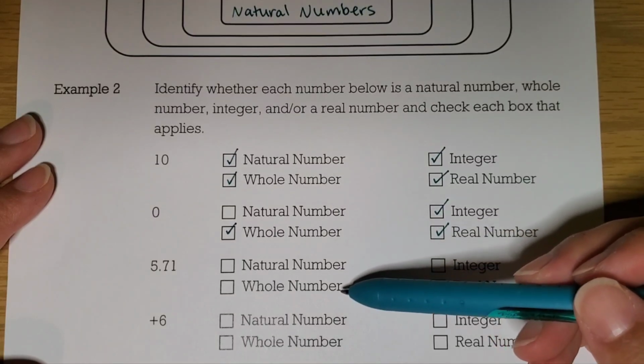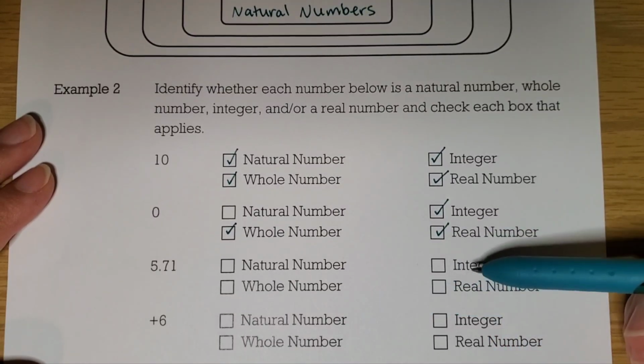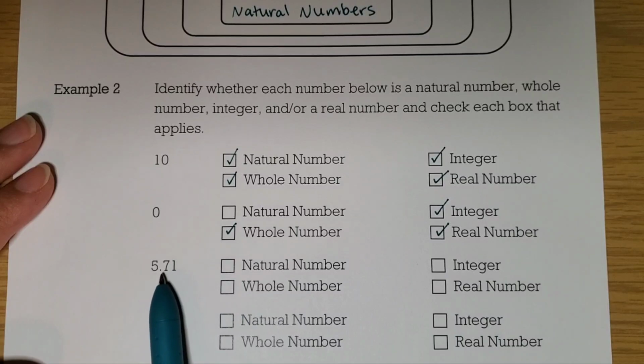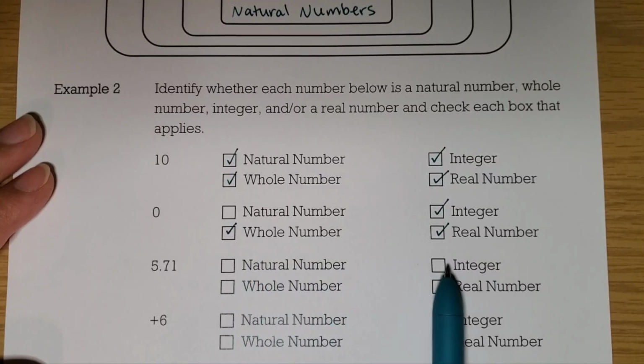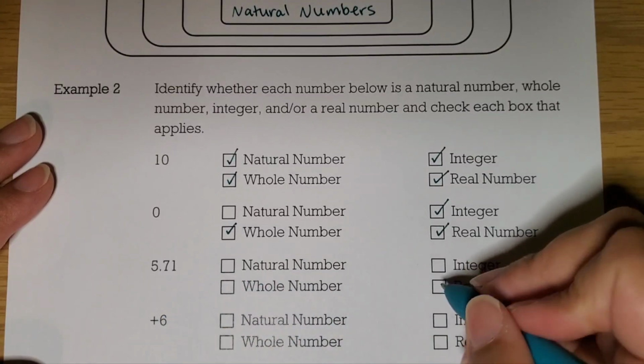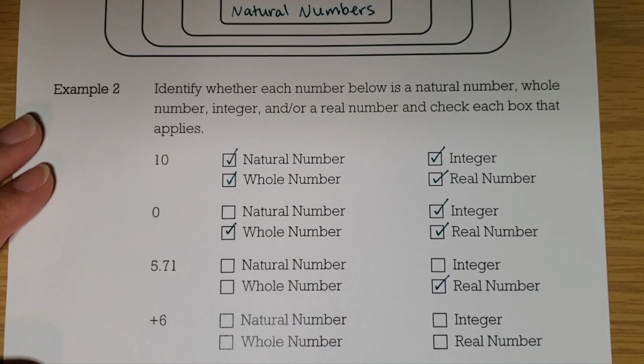So natural numbers, whole numbers, and integers are special in that anything that comes after a decimal point has to be 0. If it's not a 0 after a decimal point, it can't be any of those three. So 5.71 is an example of a real number that isn't any of the other kinds of numbers we've talked about so far.